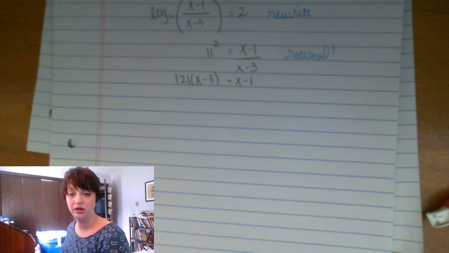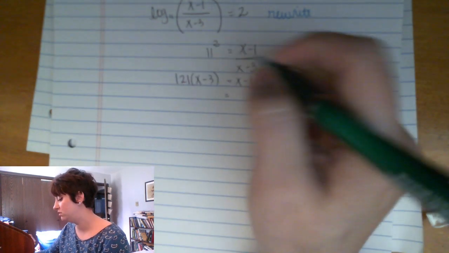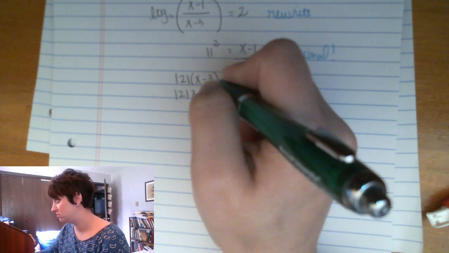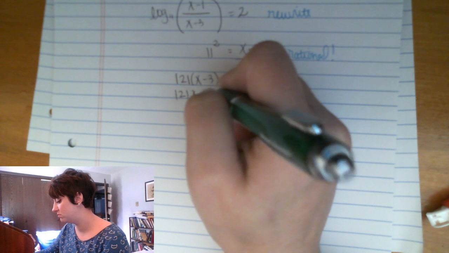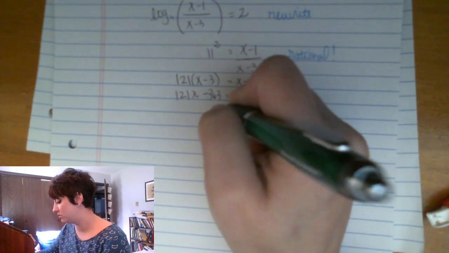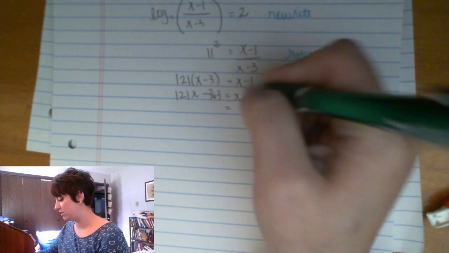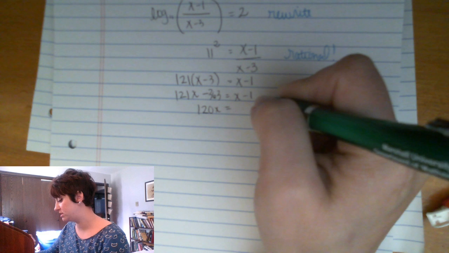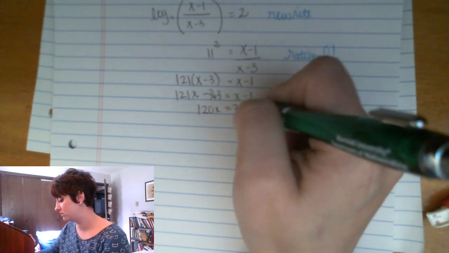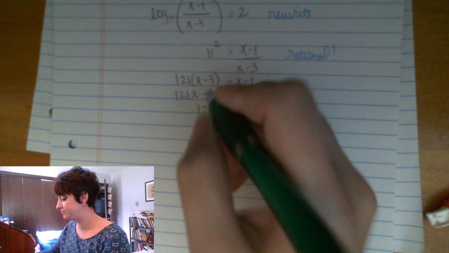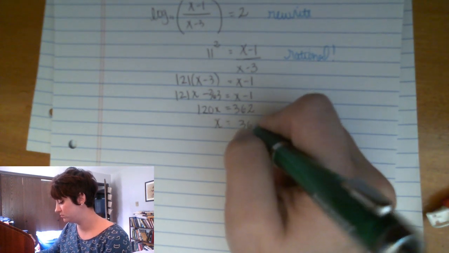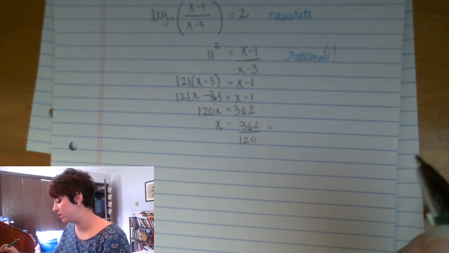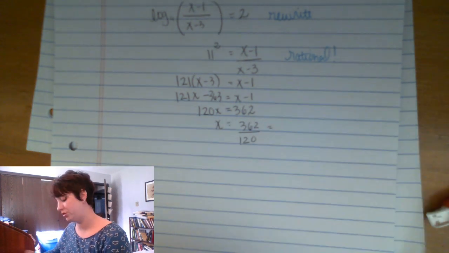We have 121 times x minus 3 equals x minus 1, or 121x minus 363 is x minus 1. Okay, so subtract x, you have 120x, add 363. So I get 362. So 362 divided by 120. Well, they both have a 2.